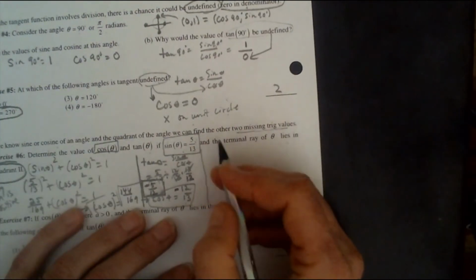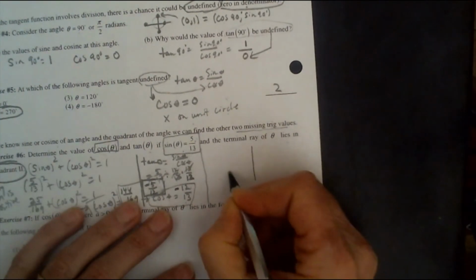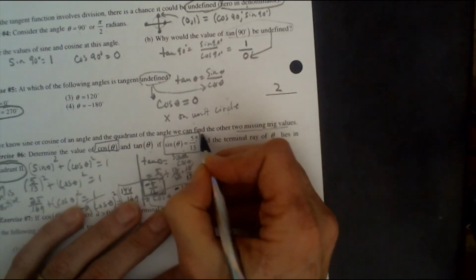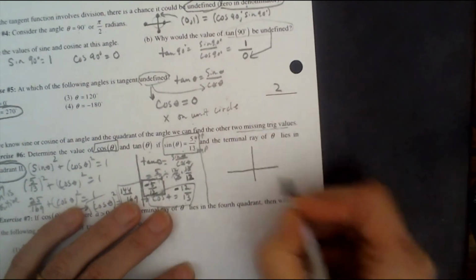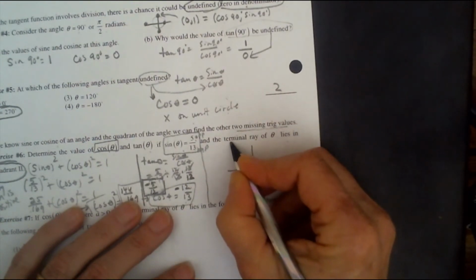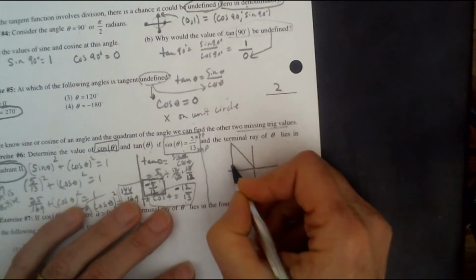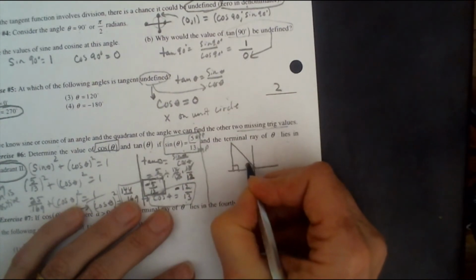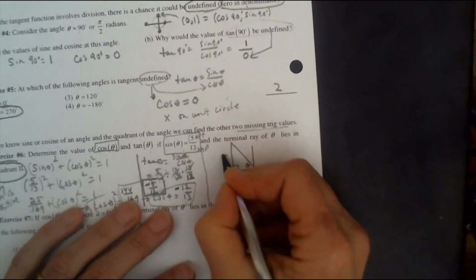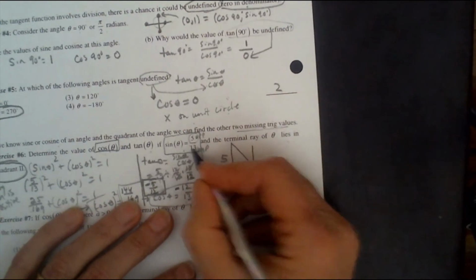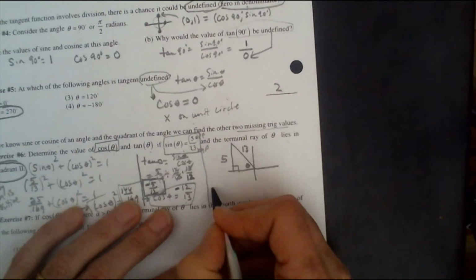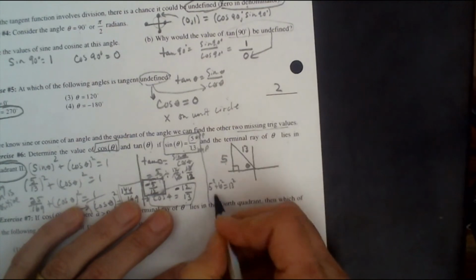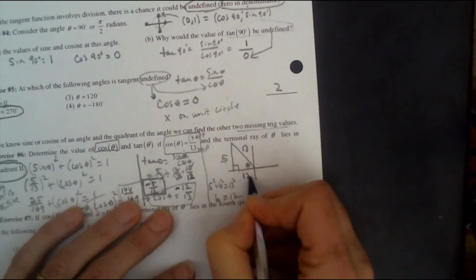And the other way we can do this is we can make a point in quadrant 2. We know the sine is the opposite over the hypotenuse from SOHCAHTOA. So if we wanted to draw a right triangle over in quadrant 2, with this being our little theta here, the sine is the opposite side, which is 5. The hypotenuse is 13, and if you do 5 squared plus b squared equals 13 squared, you're going to get b equals 12. So you can put a 12 here.